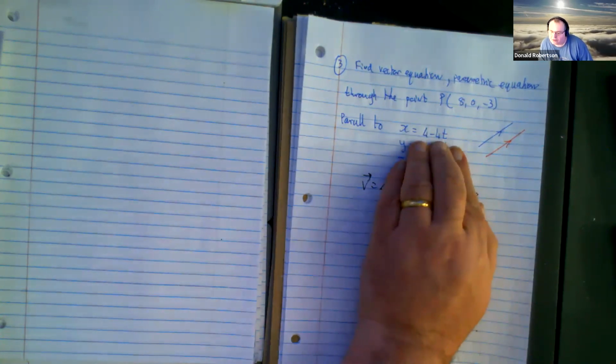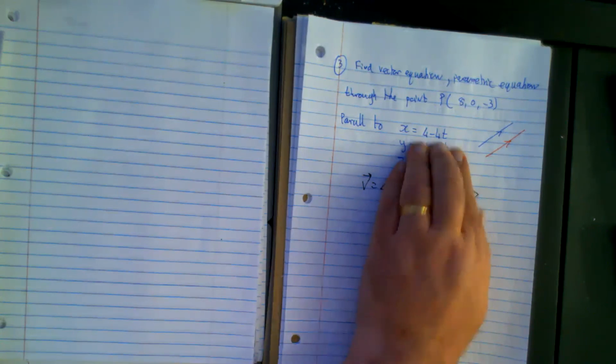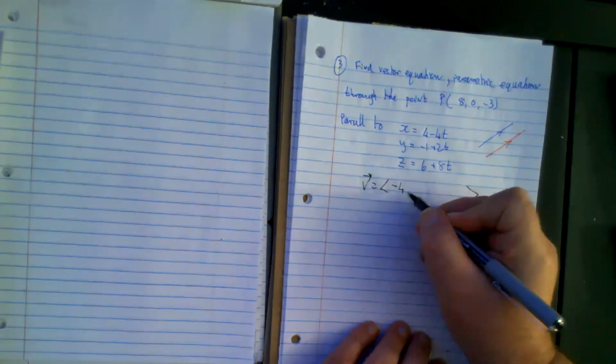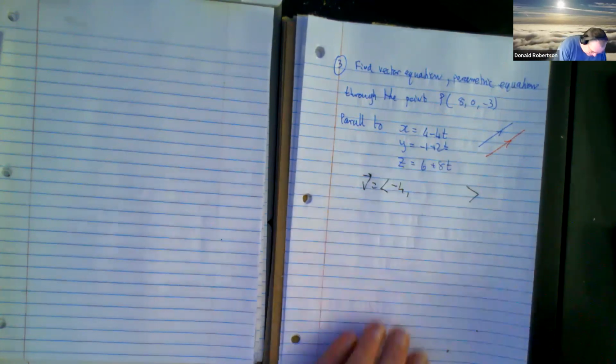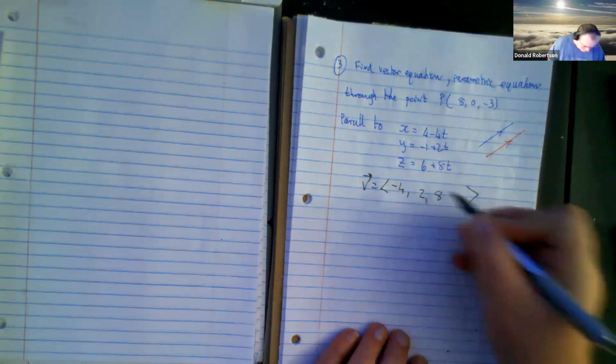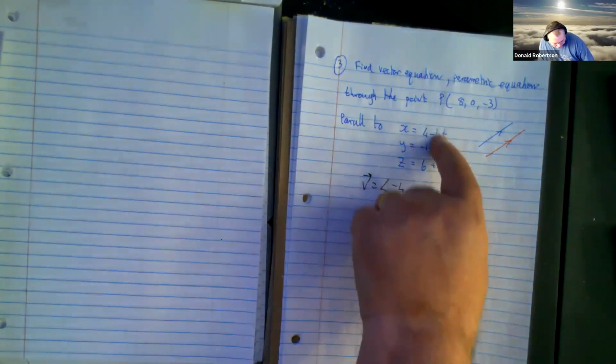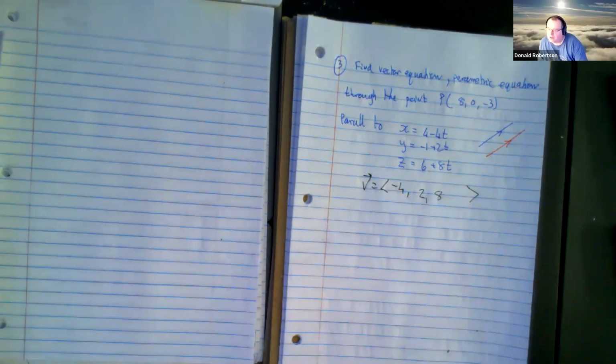For instance, which one of those two is the x component of the direction vector? -4. Which one? Right, it's the coefficient of t. And in the second one, 2. Great. And in this last one, it's 8. Are you comfortable about how we suck those three numbers out to get the direction vector?